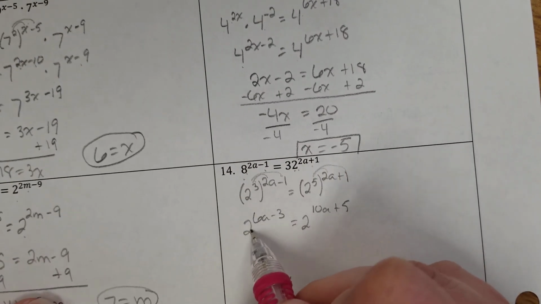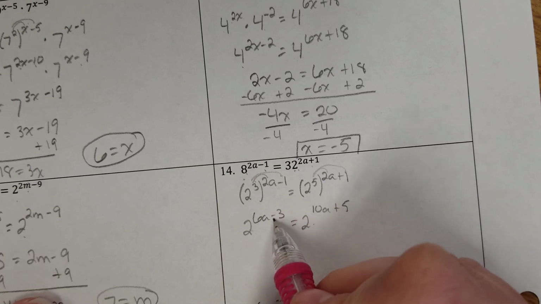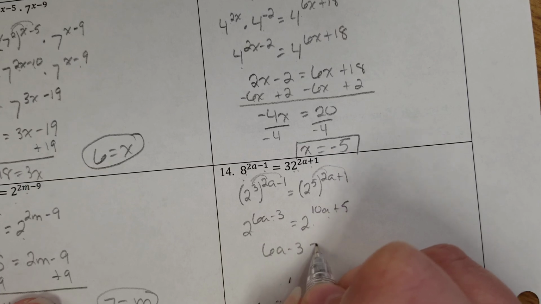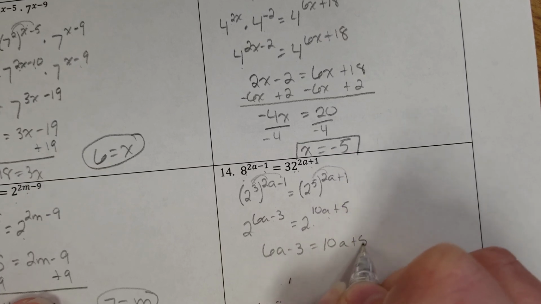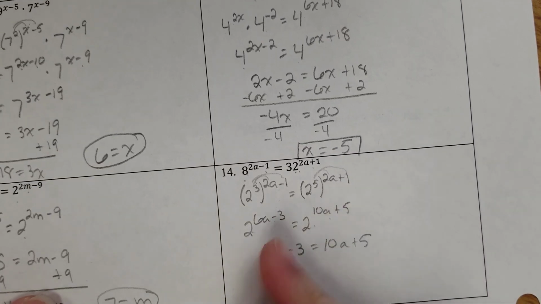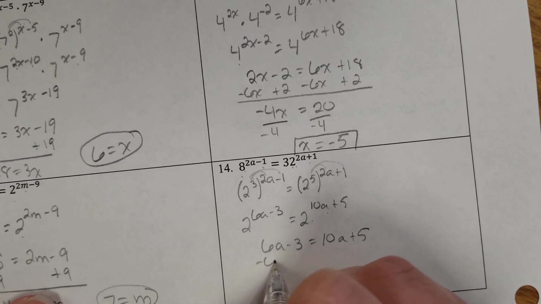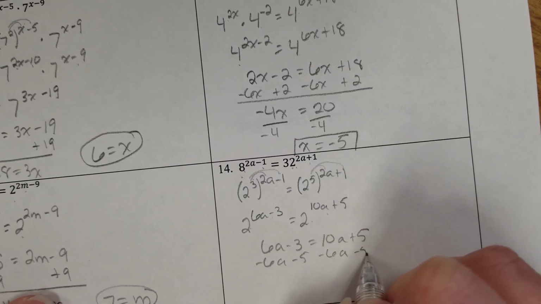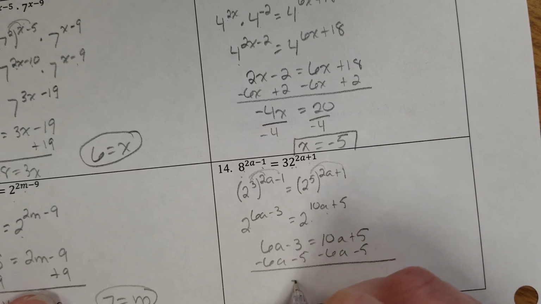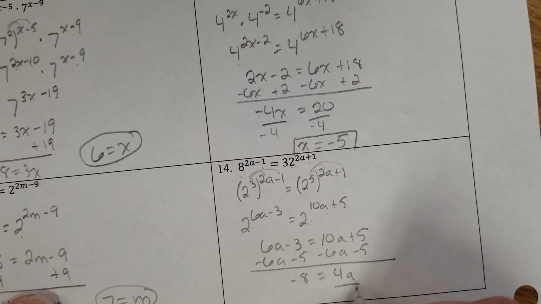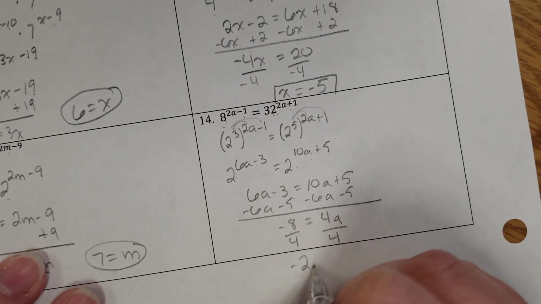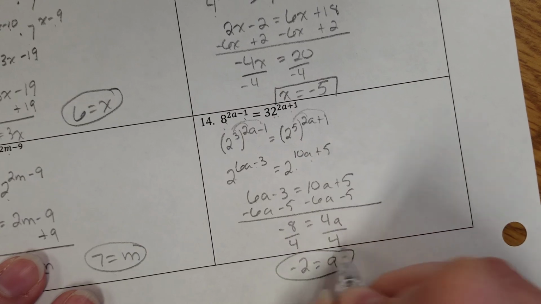Now we have a single common base, so we can set our exponents equal to each other. So 6a minus 3 equals 10a plus 5. All right, and then we'll subtract 6a and subtract 5 at the same time. So we have negative 8 equals 4a. Divide by 4. So that negative 2 equals a. And that's our final answer.